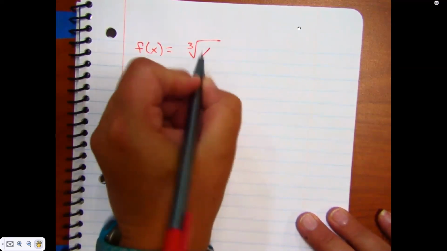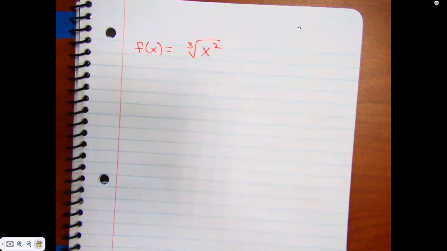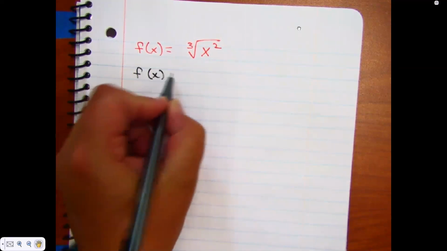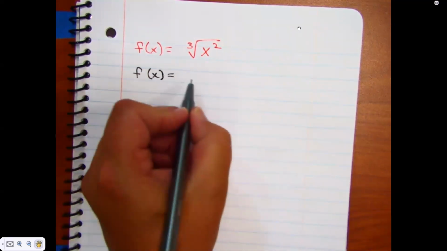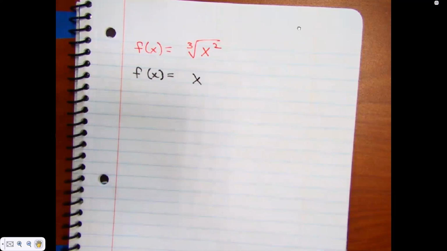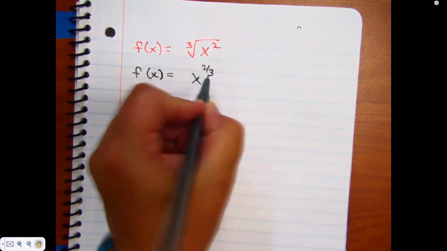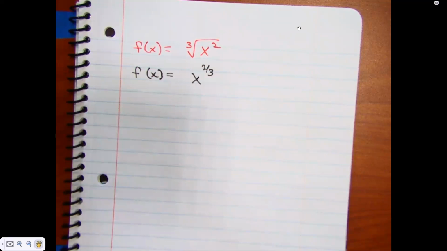All right, how about f of x equals the cube root of x squared? In order to use the power rule, you need a power. So that's why we had to be able to write it as an exponent. Power slash exponent, right? The same thing. So first, this is just f of x. How can I write it with an exponent? Do you remember which way it goes? 2/3. The exponent goes on top, the root goes on the bottom.